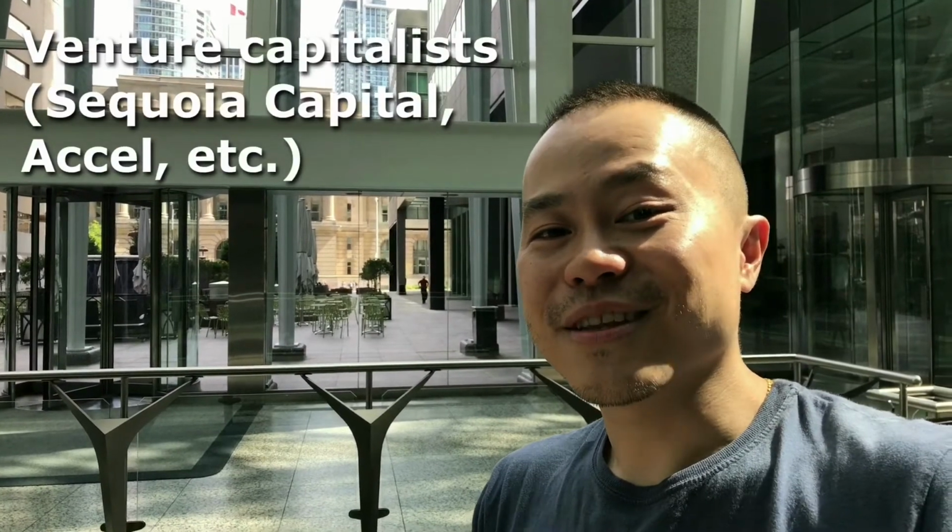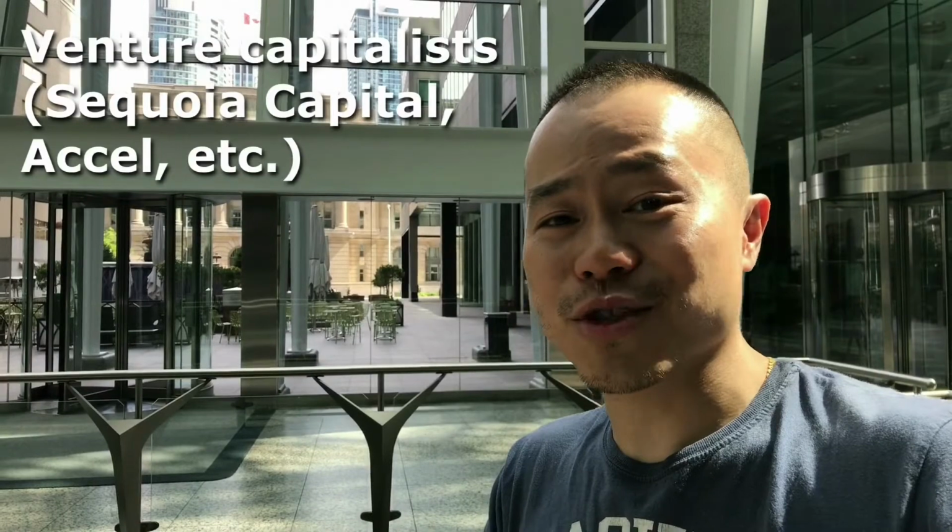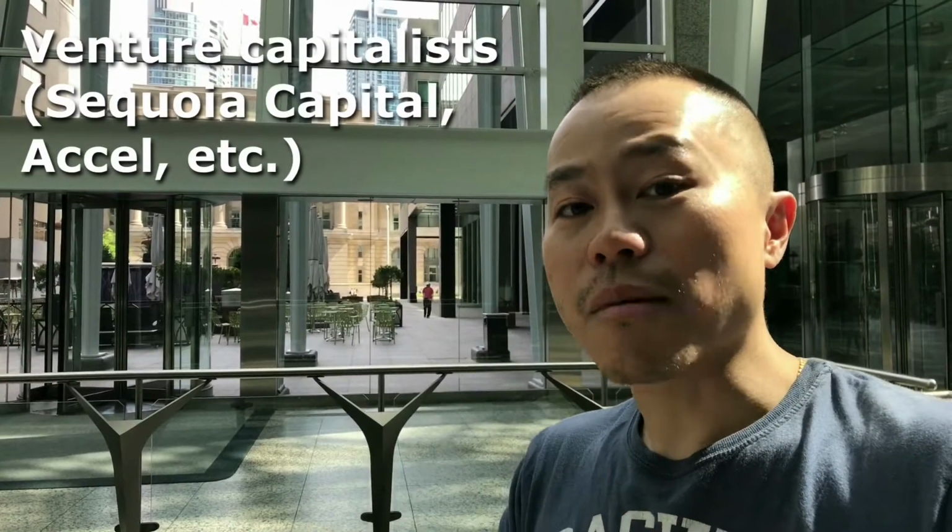And finally, the venture capitalists that put a lot of money into the startups so they can innovate and potentially disrupt with new technology and come up with the unicorns of startups in the fintech space.